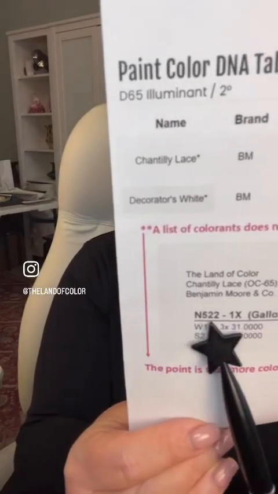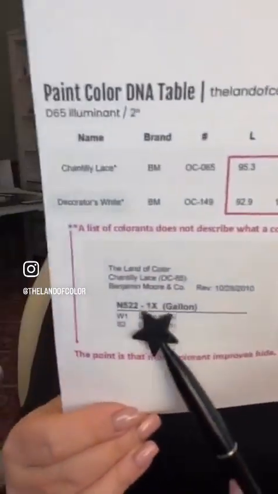And this is the Aura Matte Base for both of these. So that is one thing that the list of colorants can tell you. More colorants typically equates to better hide and fewer coats. So that is all I have to tell you about colorants and pigments and trying to decipher that. If you guys have questions, I have comments.